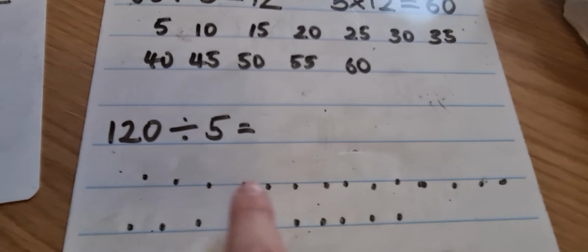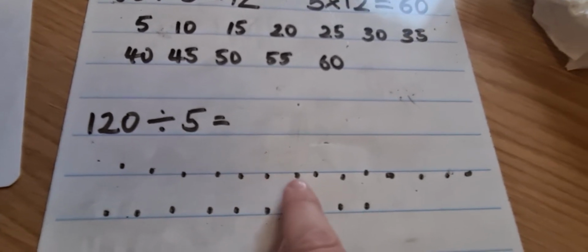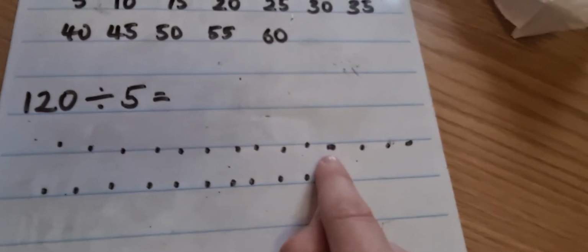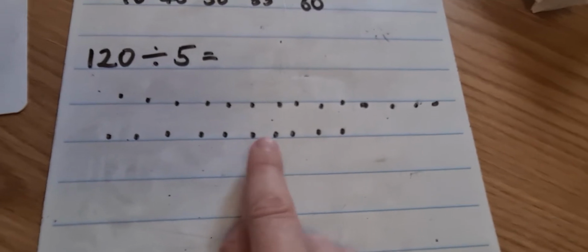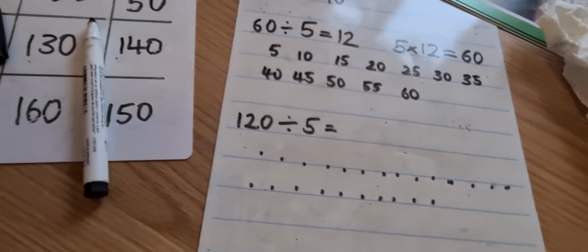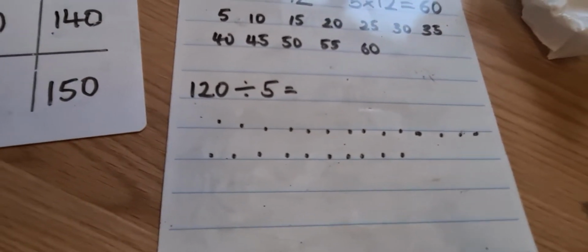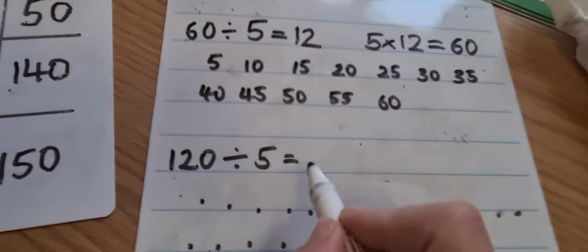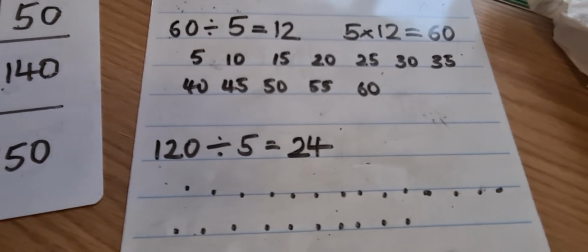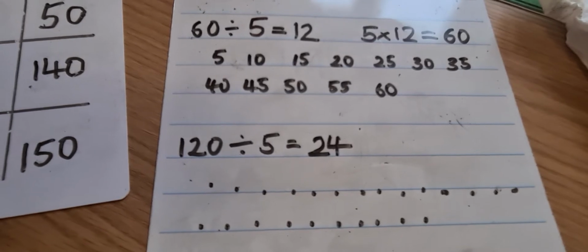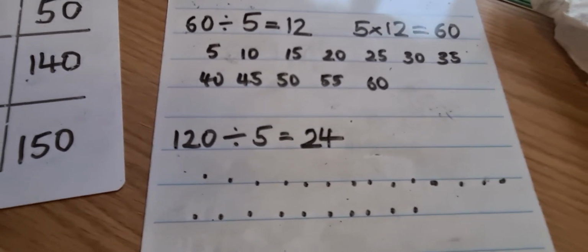Let's count carefully. 1, 2, 3, 4, 5, 6, 7, 8, 9, 10, 11, 12, 13, 14, 15, 16, 17, 18, 19, 20, 21, 22, 23, 24. 24 jumps of 5. The answer is 24. You might have spotted that because 2 lots of 60 is 120 and 2 lots of 12 is 24.